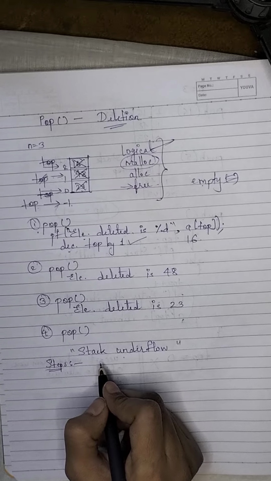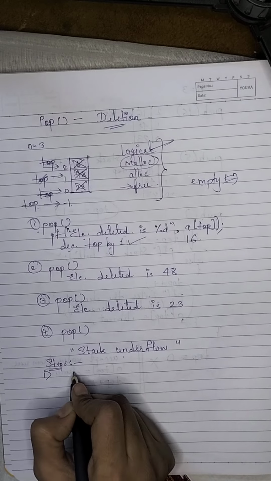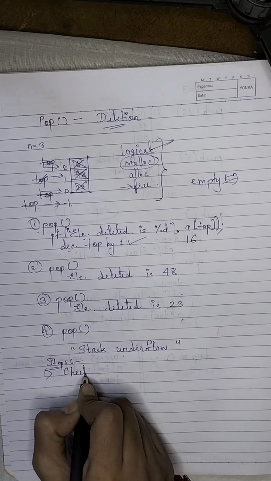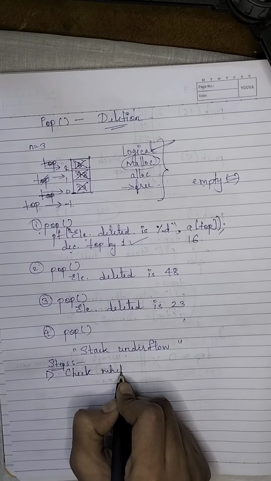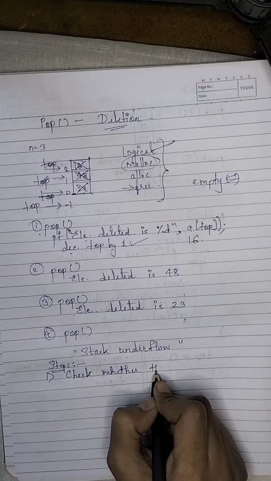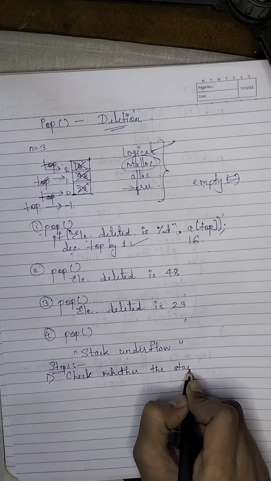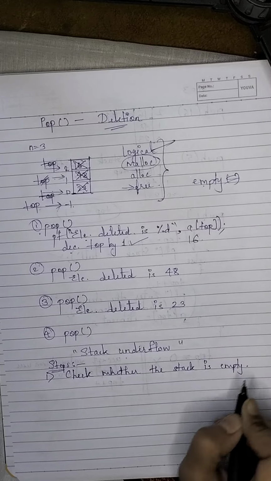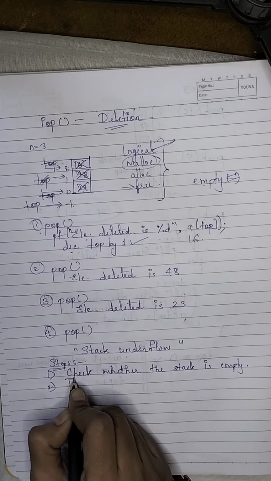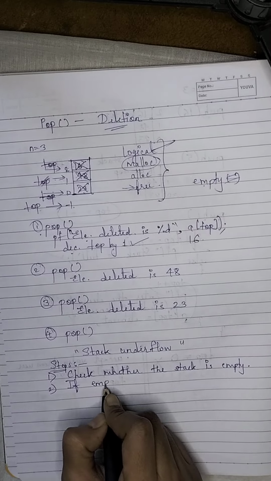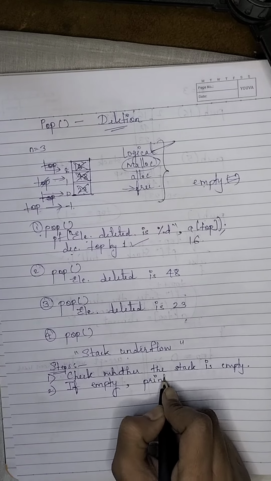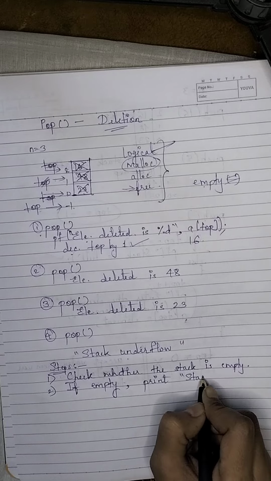Getting? So what is the first step to be done? Check whether the stack is empty. Second step, if the stack is empty, then print or display stack is empty.